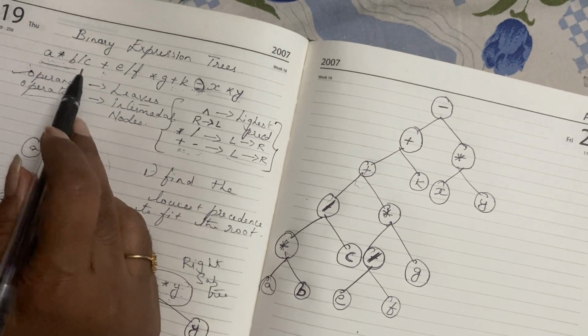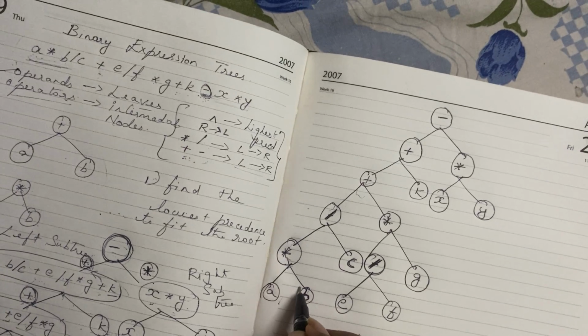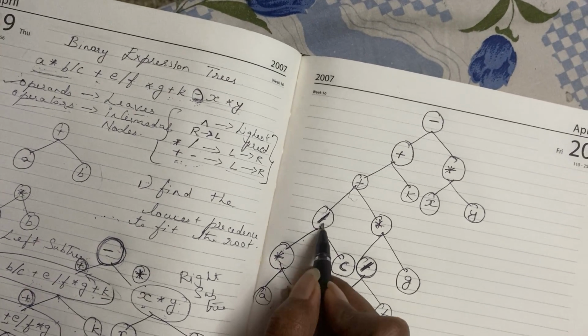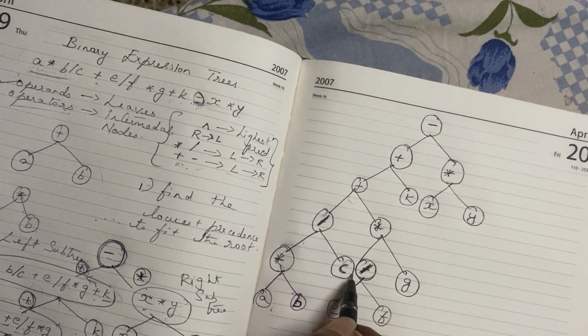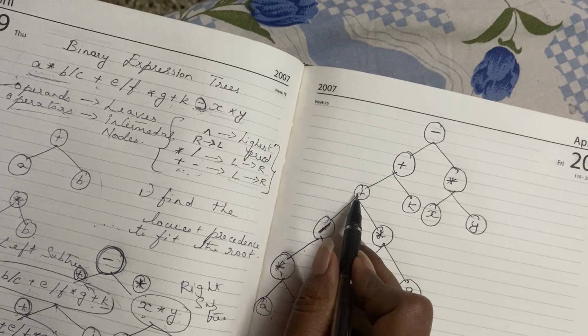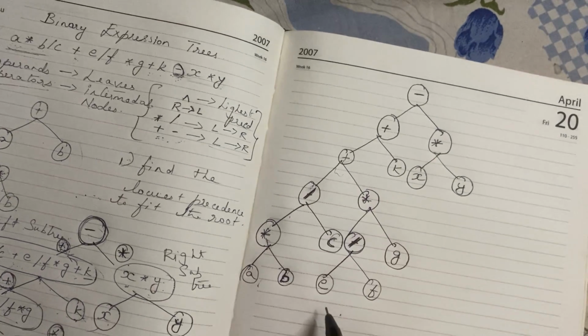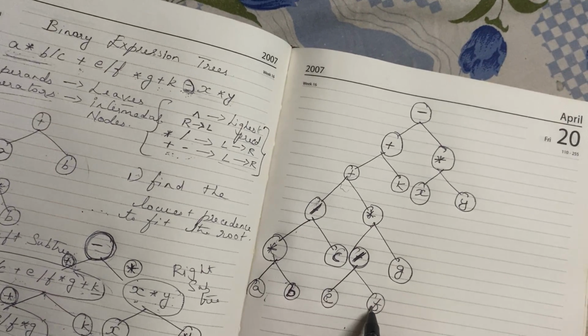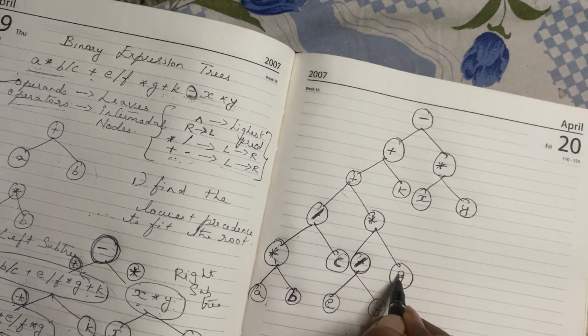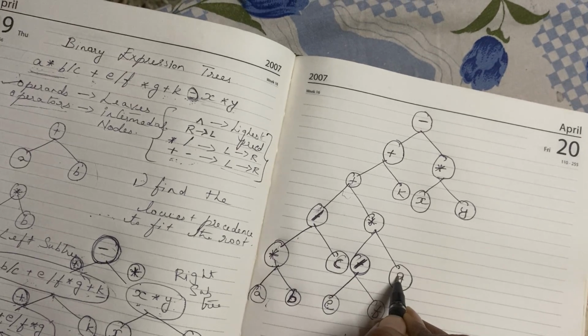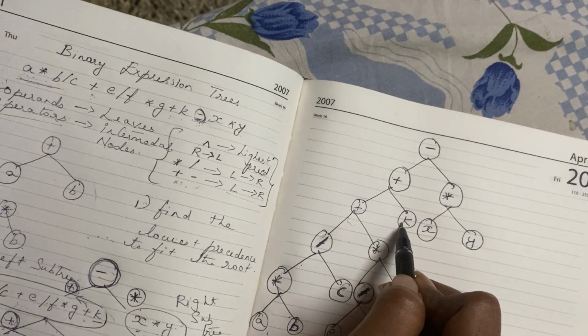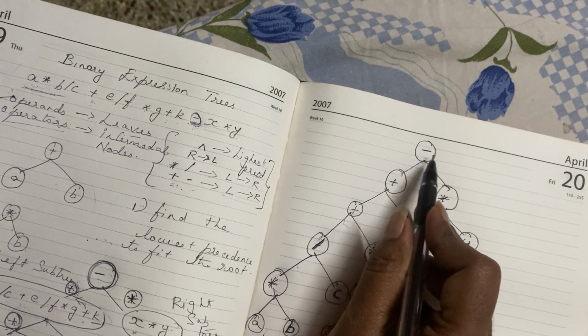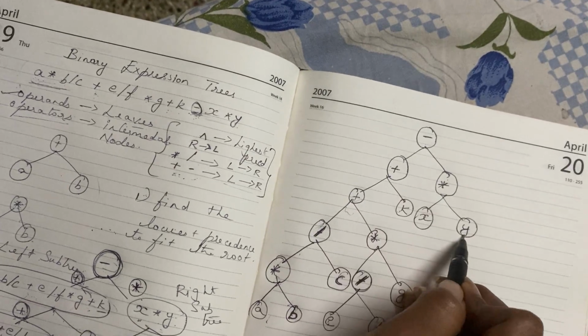If you see from here, a into b by c plus e by f into g, plus k minus x into y.